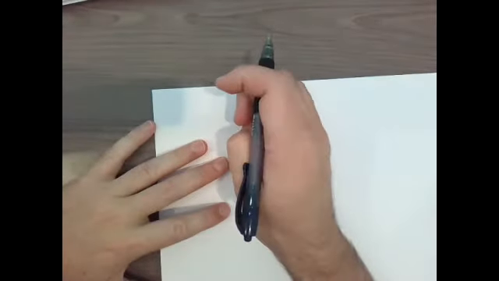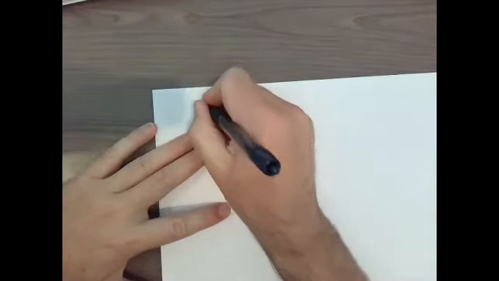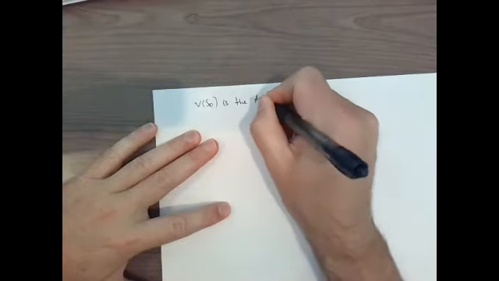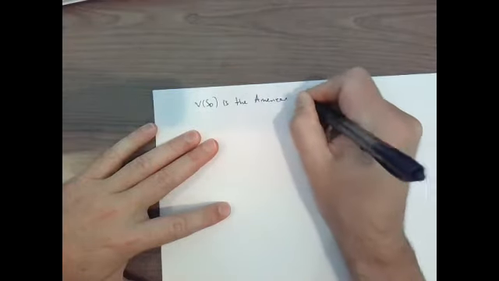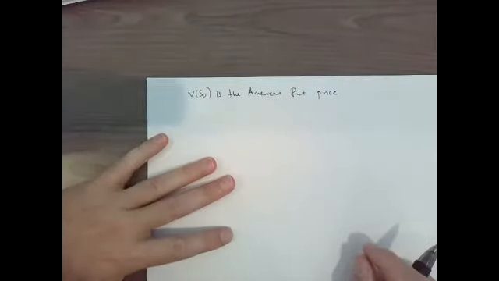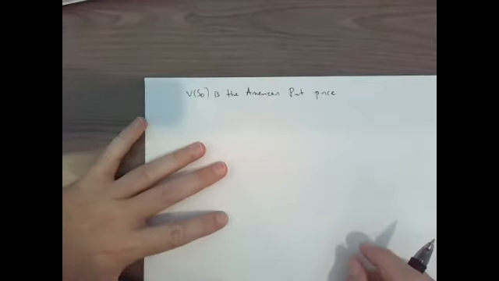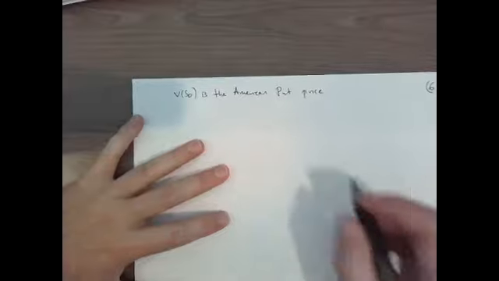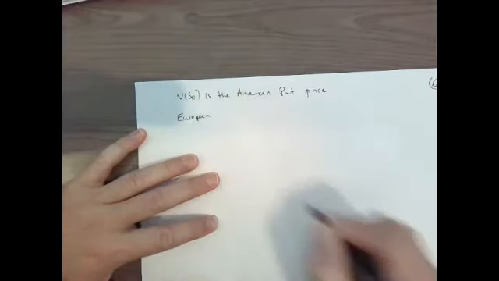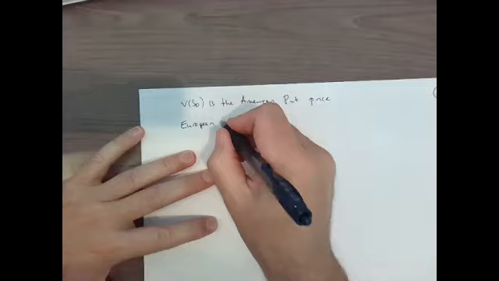So what is it going to be? V is the price. This is the American put price. And we have a recursive way of doing that. If you look at the European one, we would iterate.